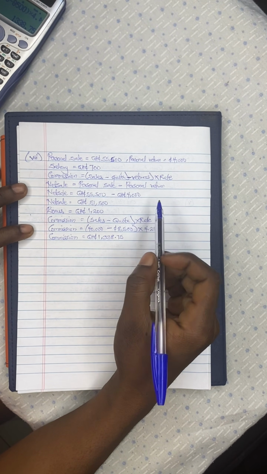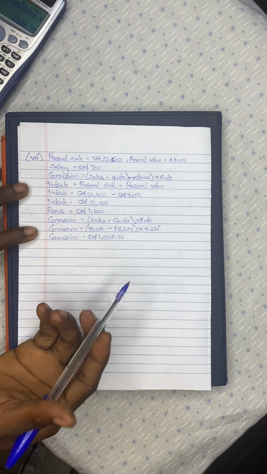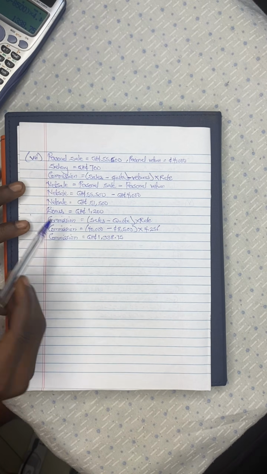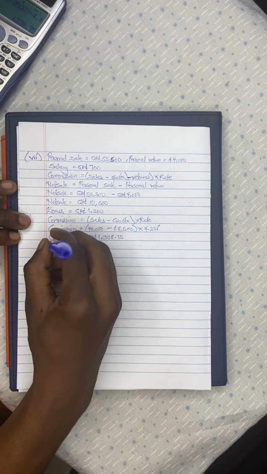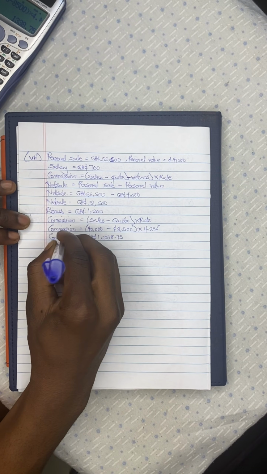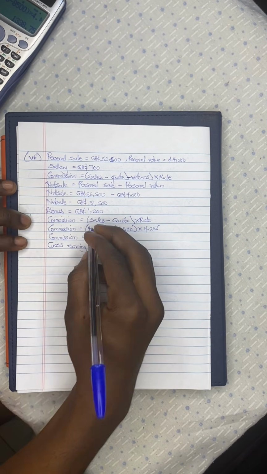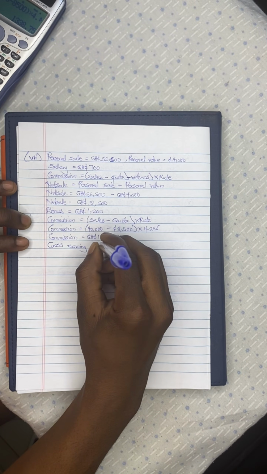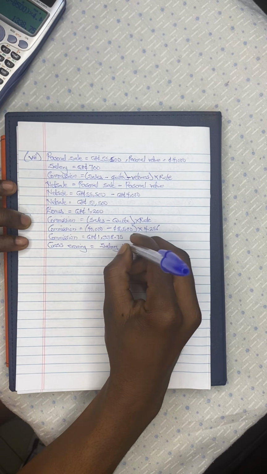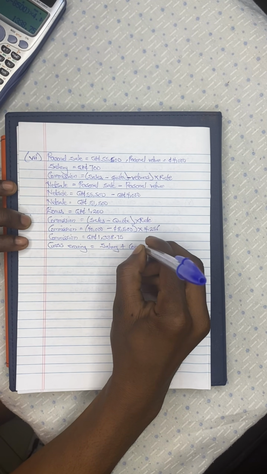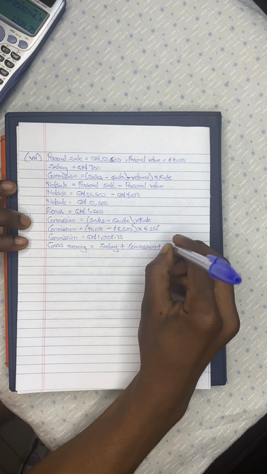So now we have the salary, we have the commission. He is not a supervisor, he also has a bonus. So we are just going to add everything. Okay, so the gross earning for Muntaka is equal to the salary plus the commission plus the bonus.